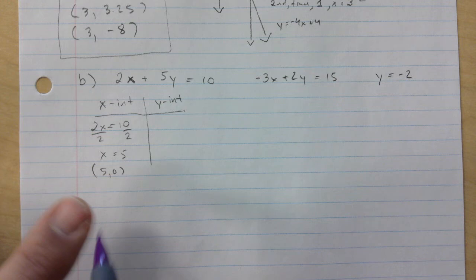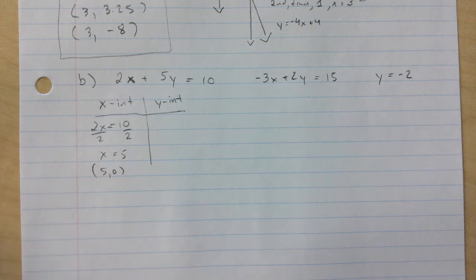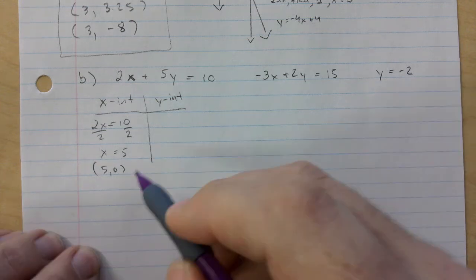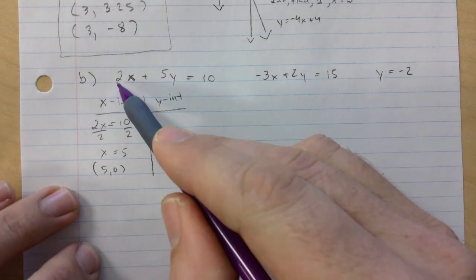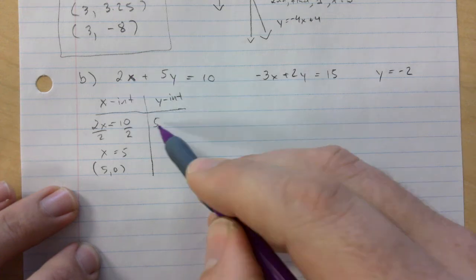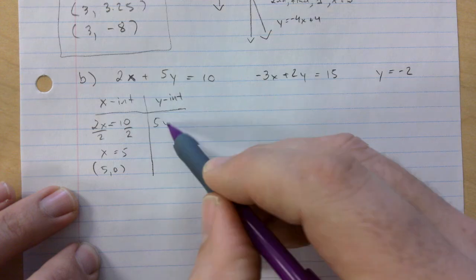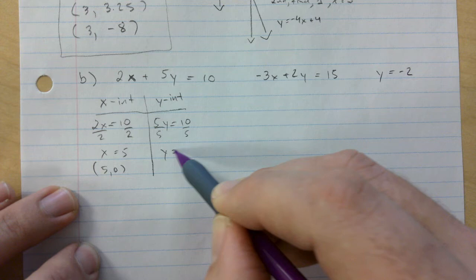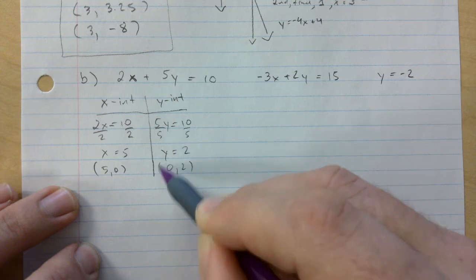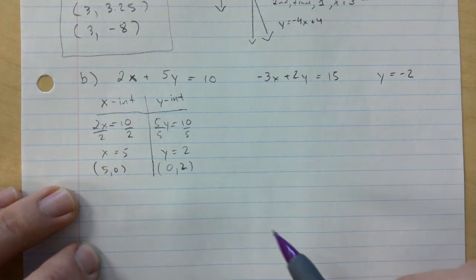They'll graph the x-intercept on the y-axis, right? It's like, nope, it's an x-intercept, right? It has to be on the x-axis. The next one is when 2x is 0, right? This turns into a 0, so it's just 5y is equal to 10. It won't always be this pretty, but for this example, it is a nice round number for both of them.